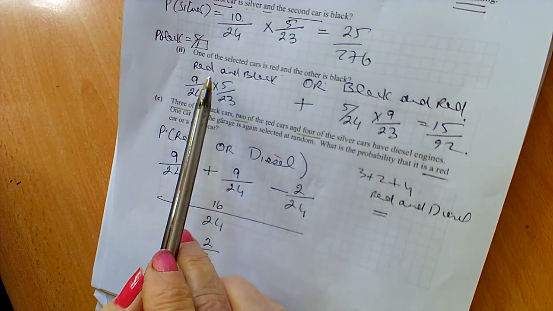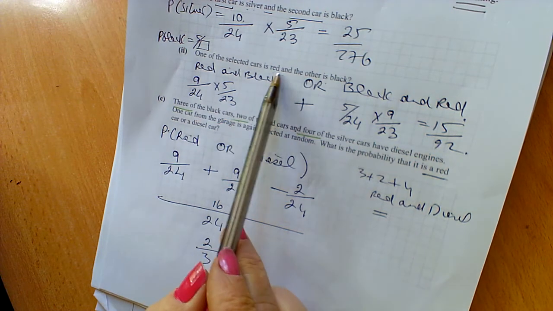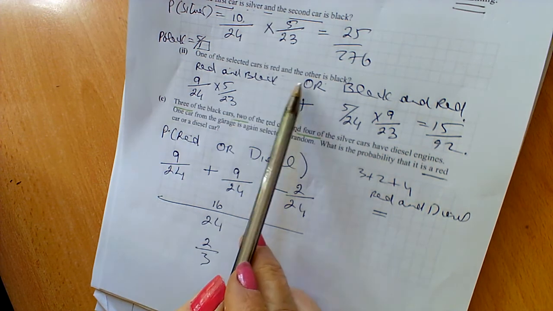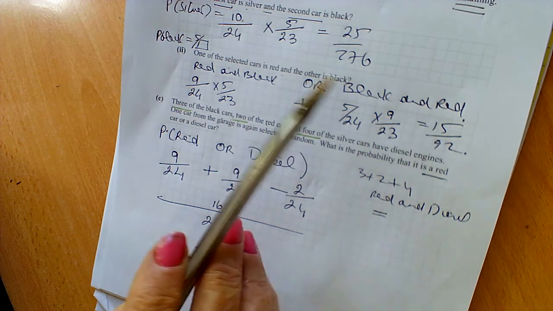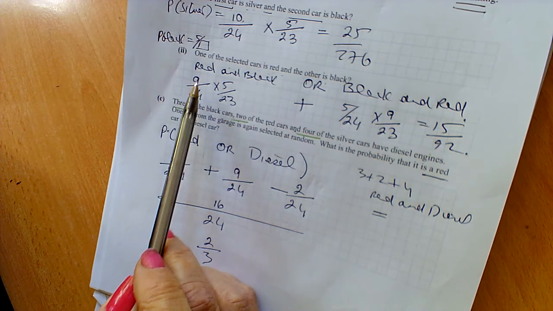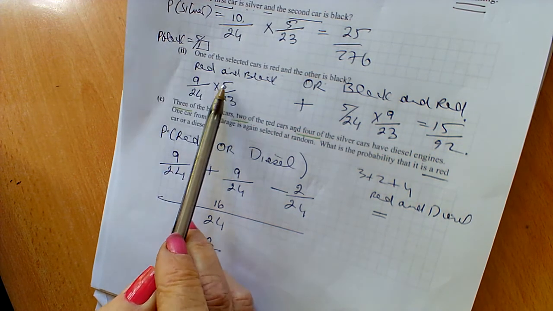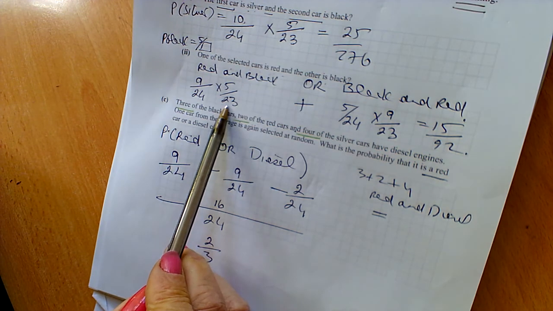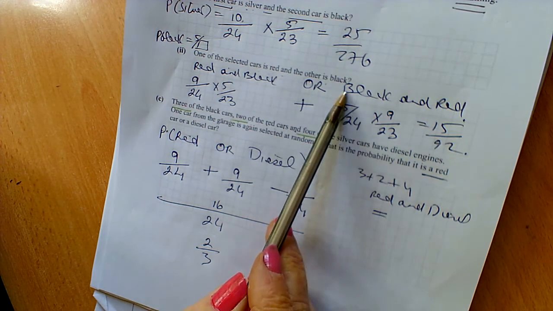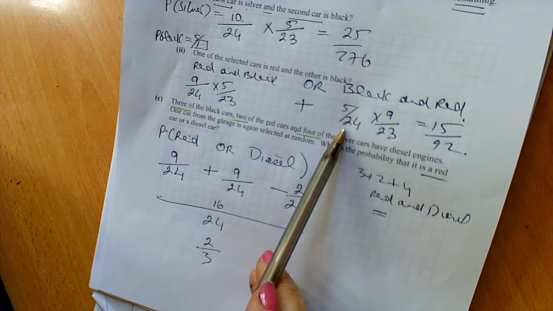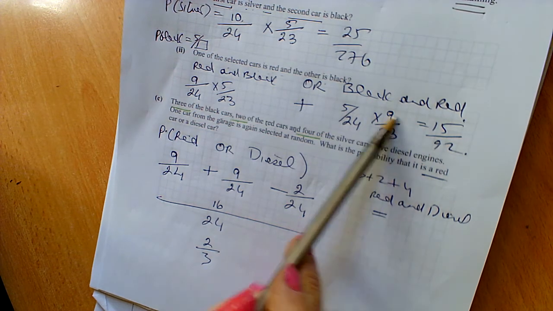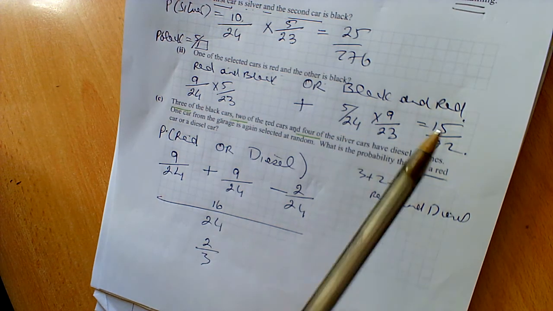Next one. One of the selected cars is red and the other is black. Again, I can have red and black or black and red. They didn't say which one first. So if I go red first, there are 9 red cars, so that's 9 over the total. And there are 5 black, but I'm down to 23. Plus, I'm going black first, so that's 5 over 24 multiplied by 9 over 23. Work all that out in the calculator. 15 over 92.